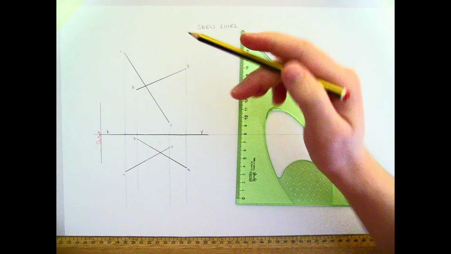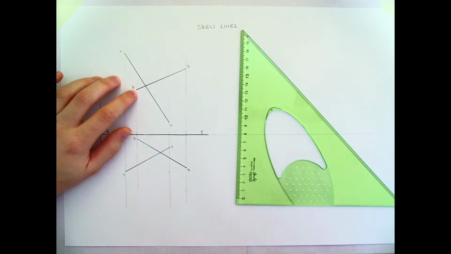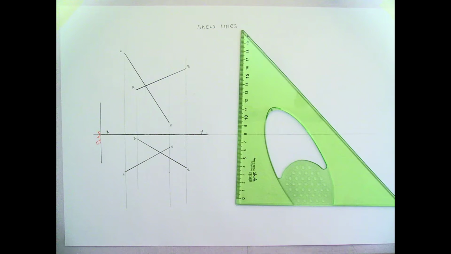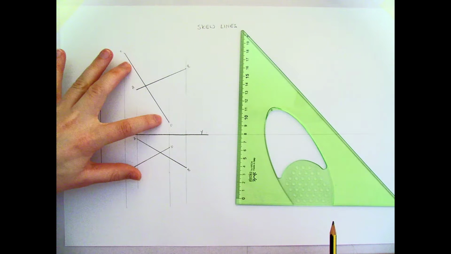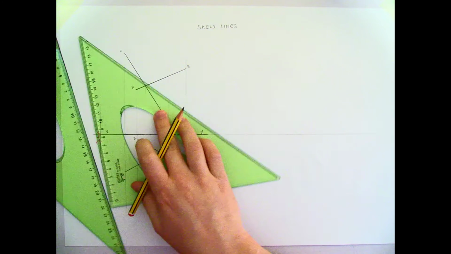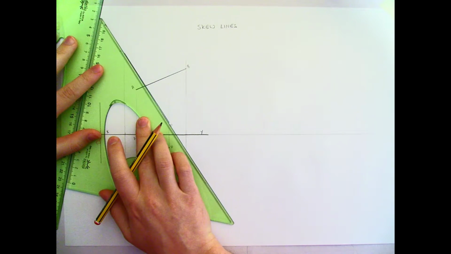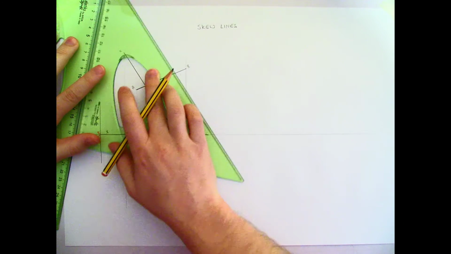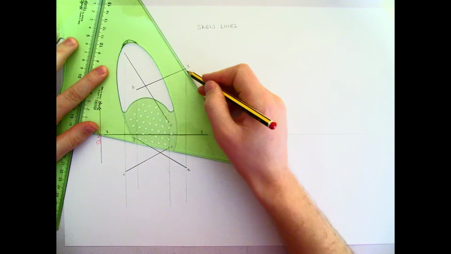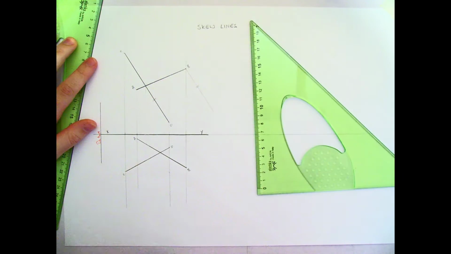First I'm going to use the line AB for my plane, and then on the other line I'm going to go parallel to that. So I'm going to draw a line parallel to CD from the end of B. So this line here is parallel to this one.